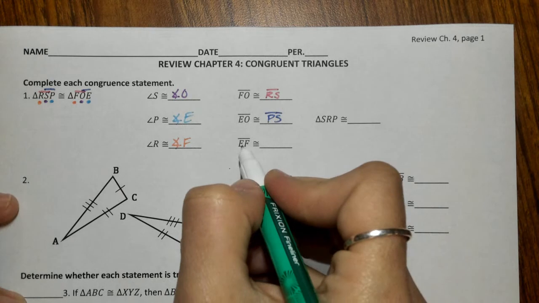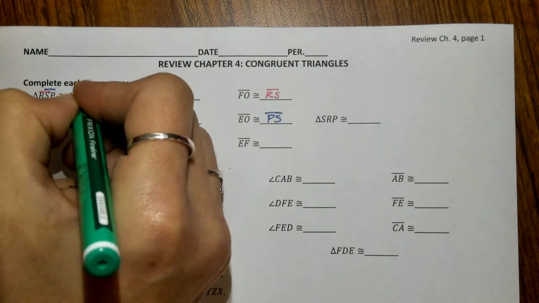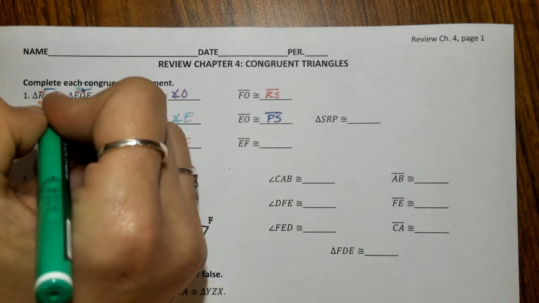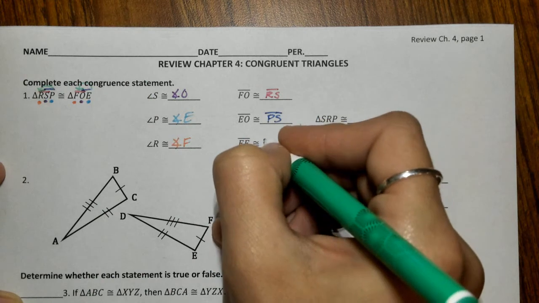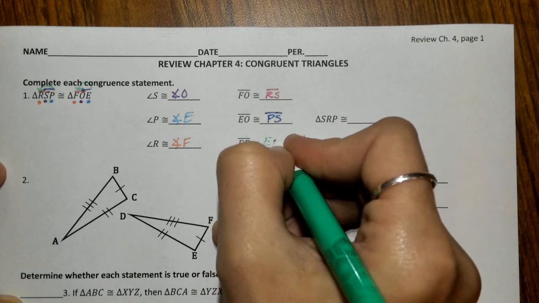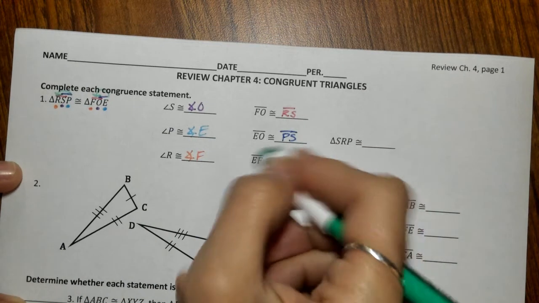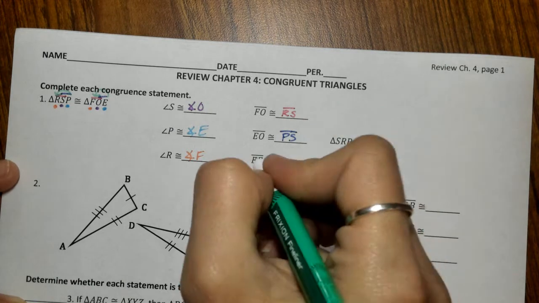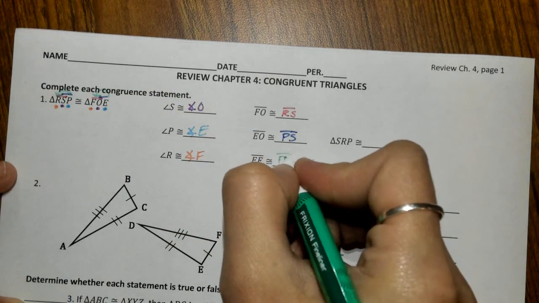Then we have segment EF. If we look over here, we're going from the last letter to the first letter, EF, so we're going to go from the last letter P to the first letter R. So segment EF will be congruent to segment ER. Sorry, I'm looking at 2 different ones here, aren't I? EF will correspond and be congruent to segment PR, not ER, PR.